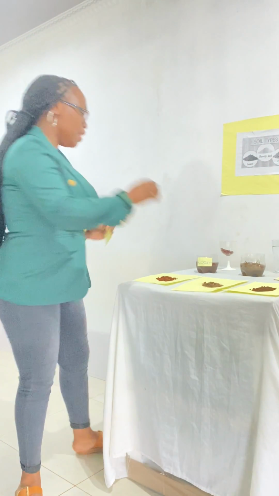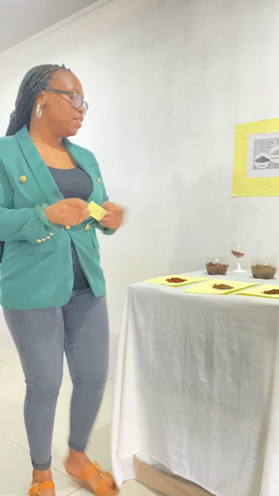So I want you to do a small activity. I will remove these labels. Here I have flashcards. This one has clay soil, it's written clay soil, sandy, and loam.